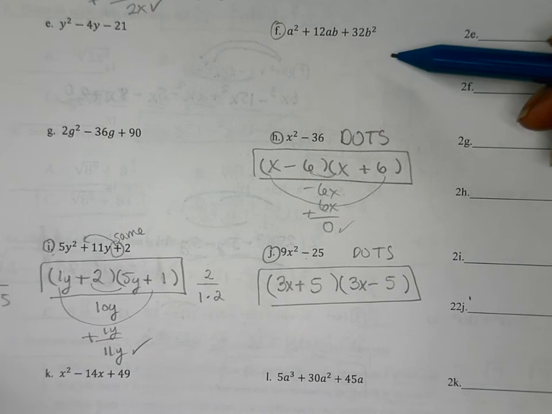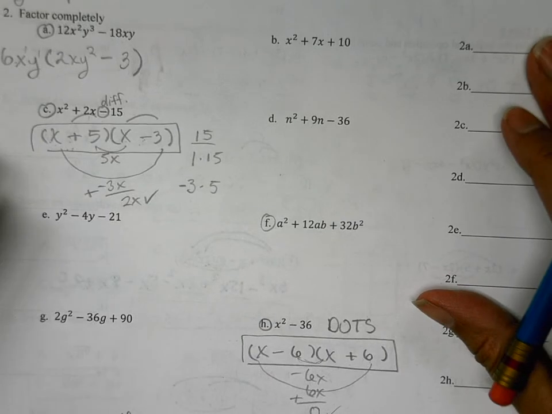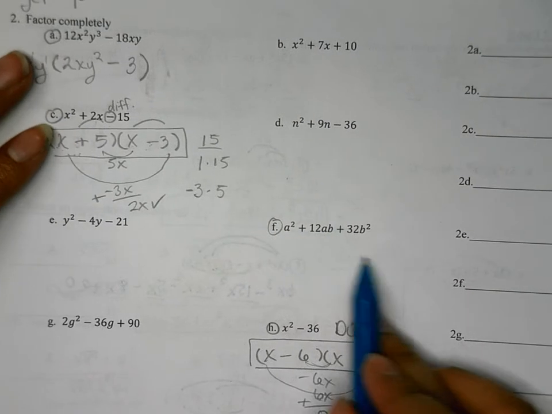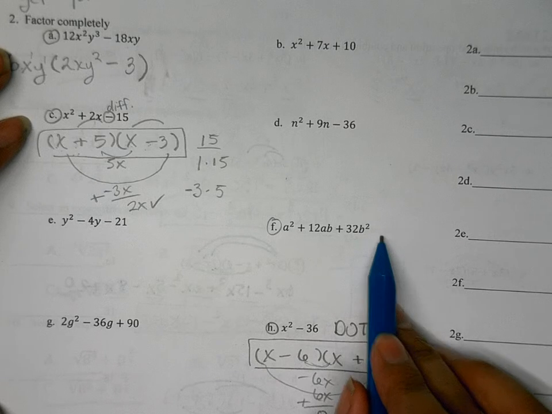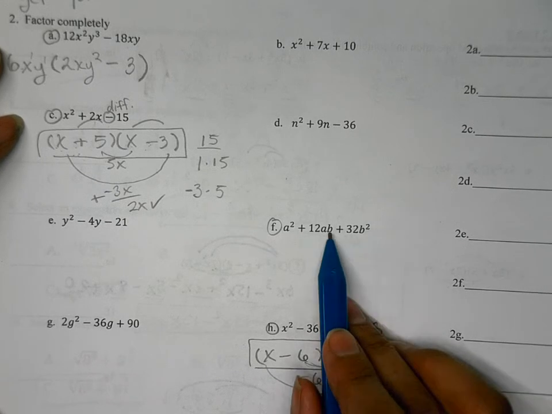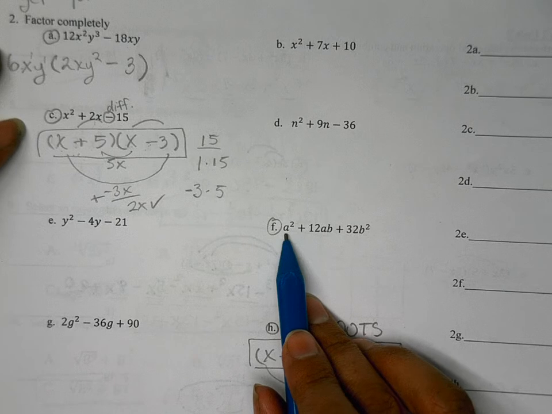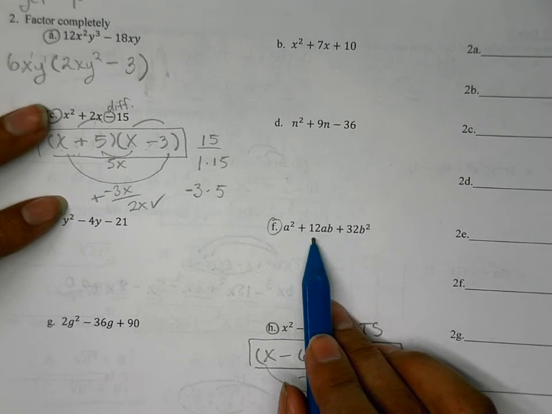No. Okay. Now, there was a request for F. Before I go back and do F, any questions on any one of these? Okay, let's go back to F. Is there a GCF? Do they all have an A? A squared, A, but no A. Do they all have a B? B squared, B, but no B. Is there a GCF?